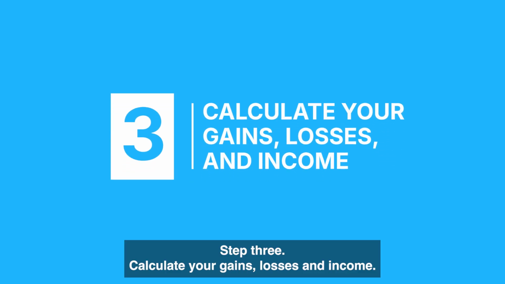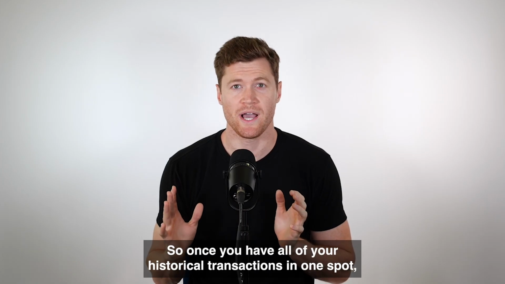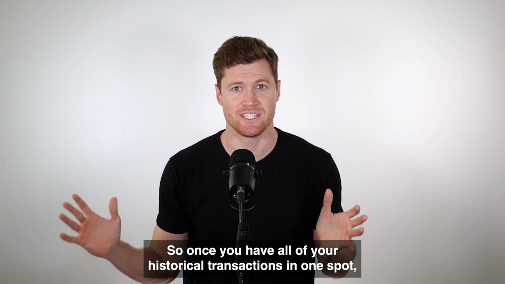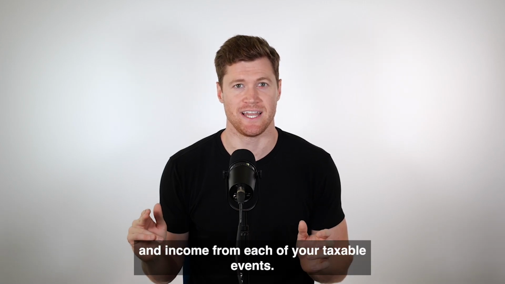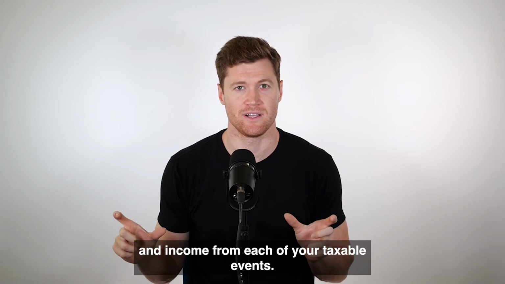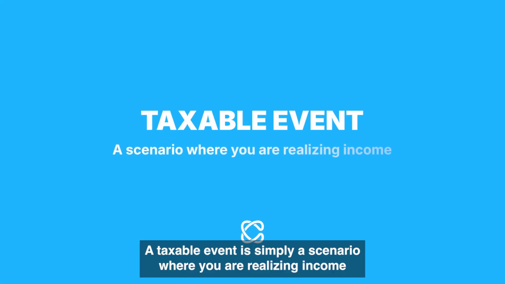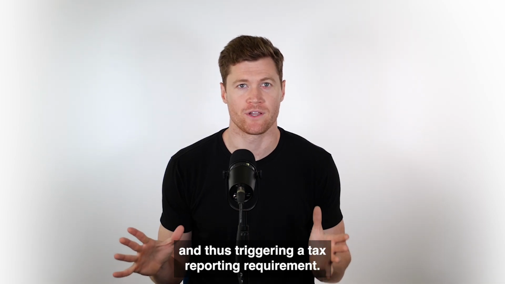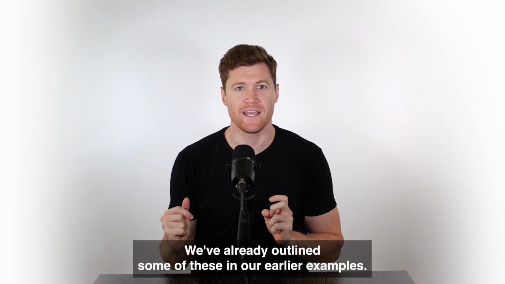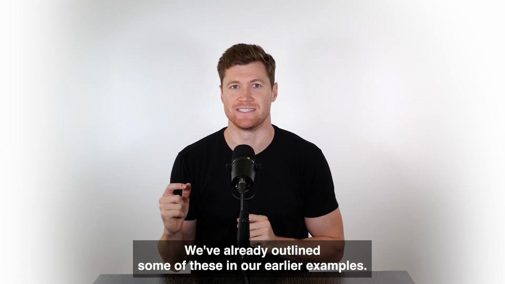Step 3, calculate your gains, losses, and income. So once you have all of your historical transactions in one spot, it's time to calculate your gains, losses, and income from each of your taxable events. A taxable event is simply a scenario where you are realizing income and thus triggering a tax reporting requirement. We've already outlined some of these in our earlier examples.